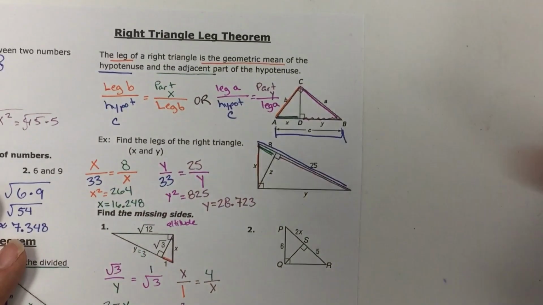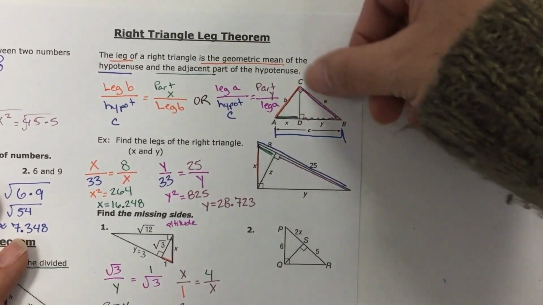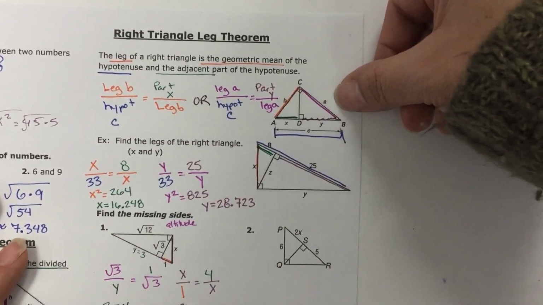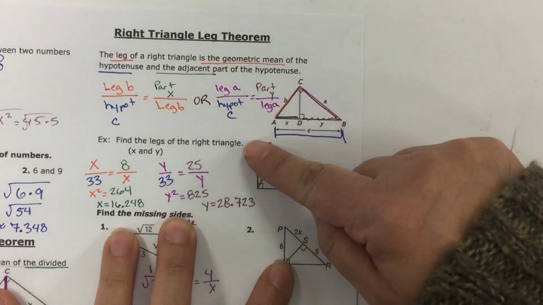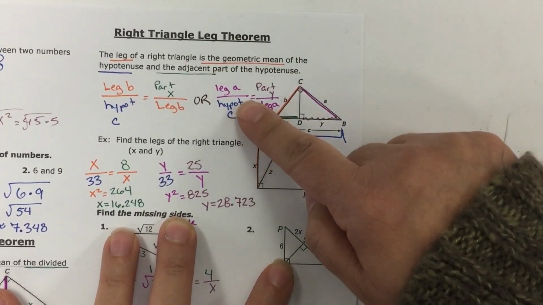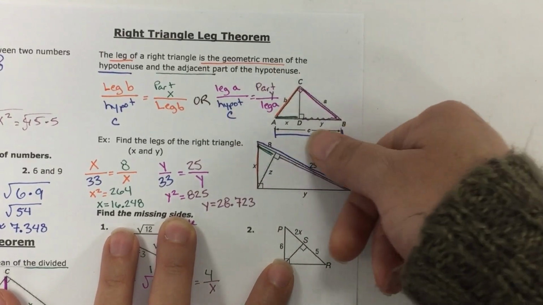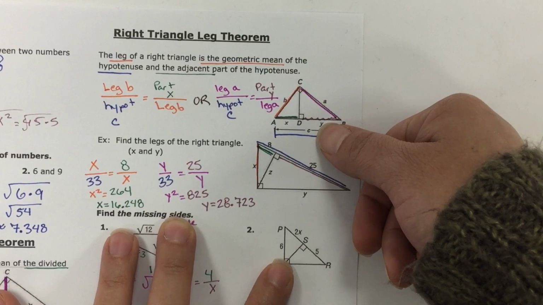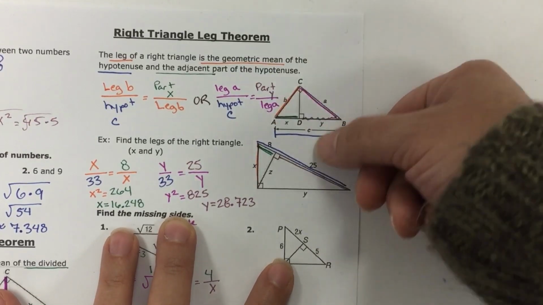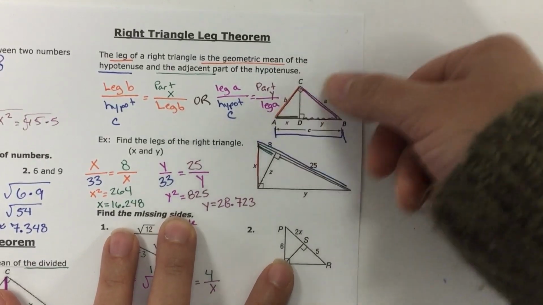Or if we were looking for the right leg, represented by the variable A, it would be leg A over the whole hypotenuse equal to the part that's adjacent, right next to leg A, which is Y, over leg A.